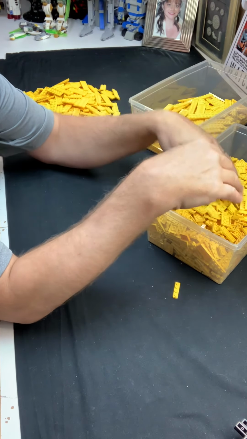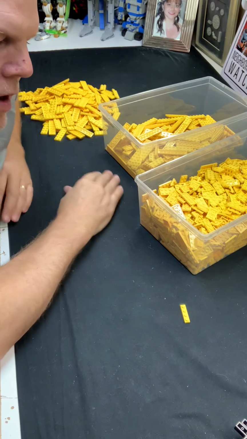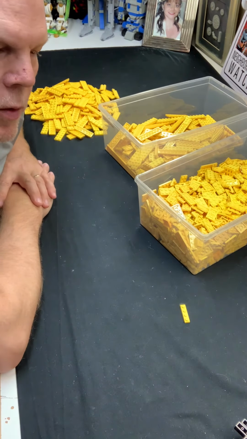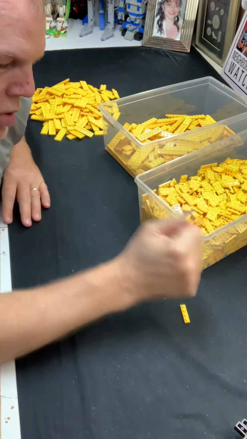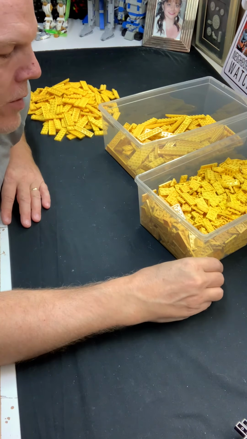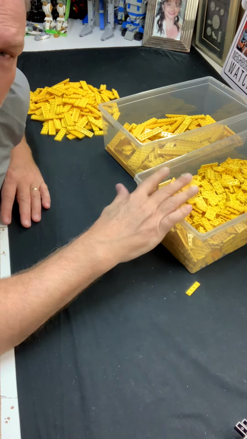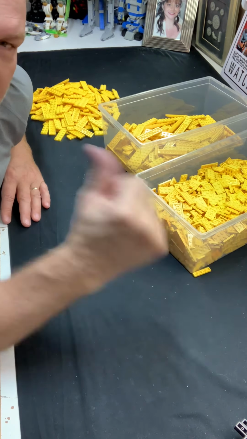If you've seen any of my previous videos, you know that I sort by color and then by function. So I sort by the yellow, obviously, and then by plates, bricks, modified plates, modified bricks, etc. And so when the plate bin gets full, I subsort it again. For example, I have a tan bin over there.